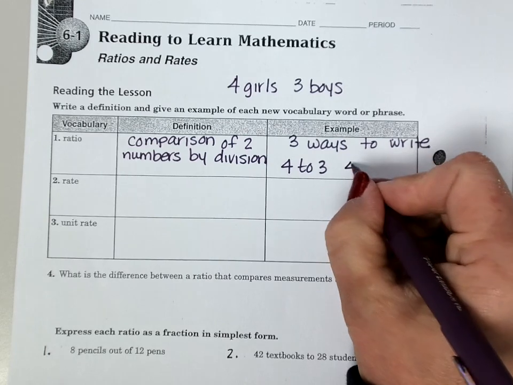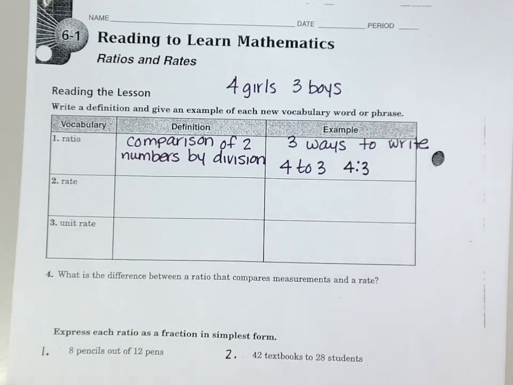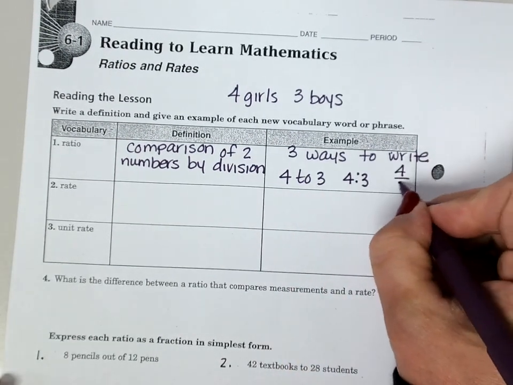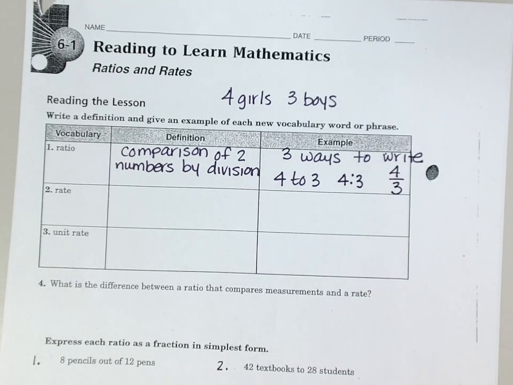The other way you could write it is with a colon in between, and you've probably seen that more, but when you say it, you still say 4 to 3, like this. The last way to write it is in fraction form. It is not a fraction, it is a ratio in fraction form. So you don't say 4/3, you still say 4 to 3, okay?